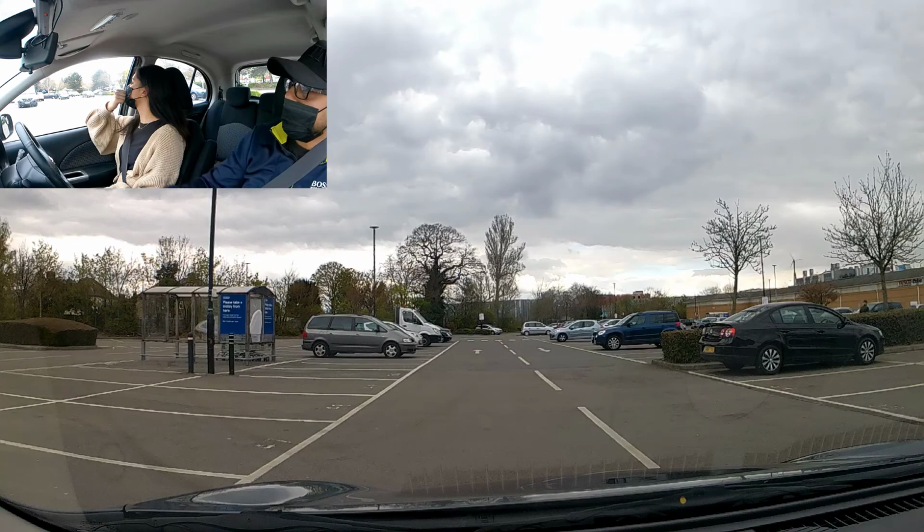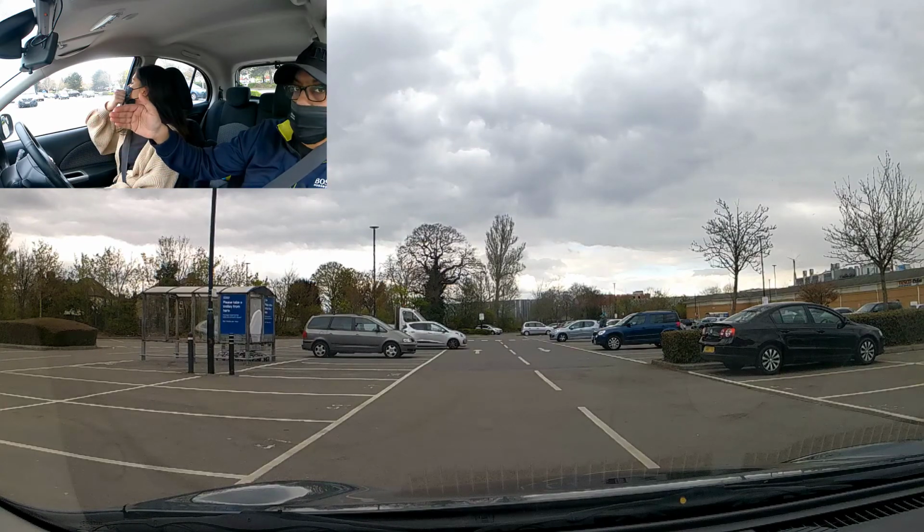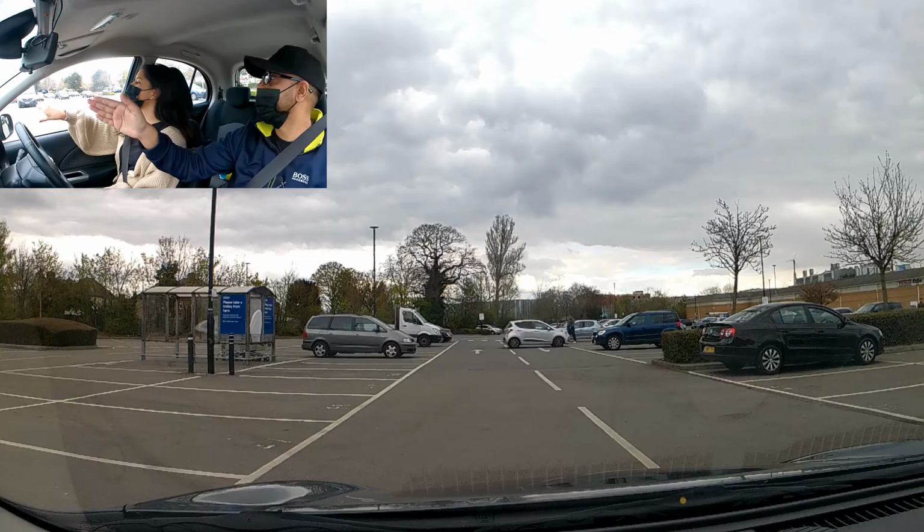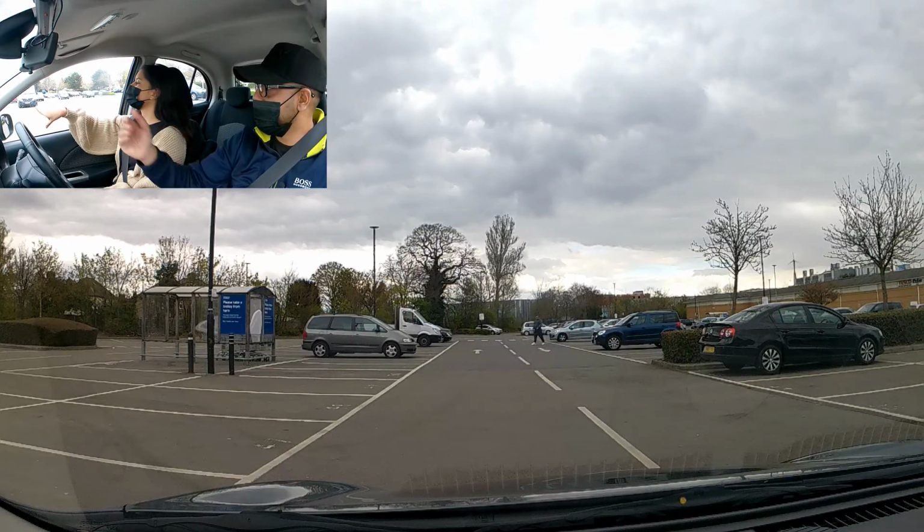Yeah, good. So like I said, always pick an easy bay. If there's a car in front of the bay and there's another bay, that one there, right? Yeah, which doesn't have a car, that's probably the easier bay to pick.